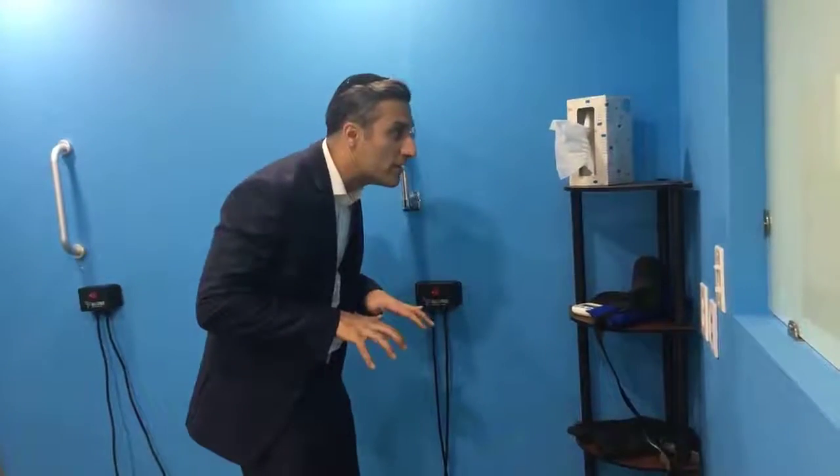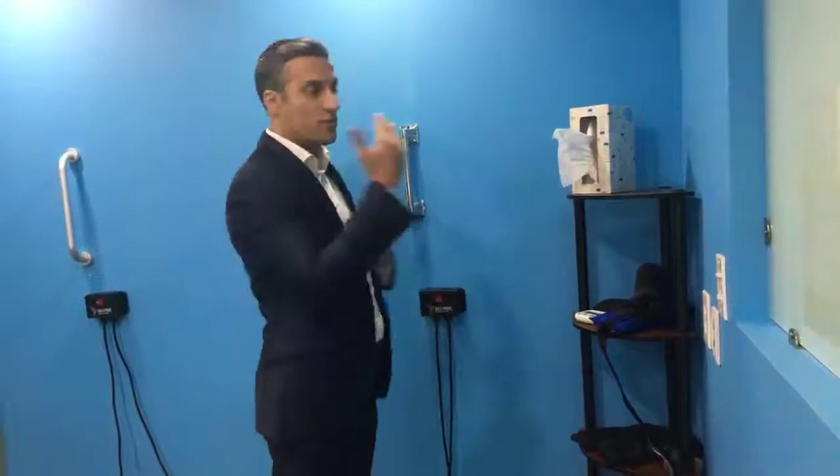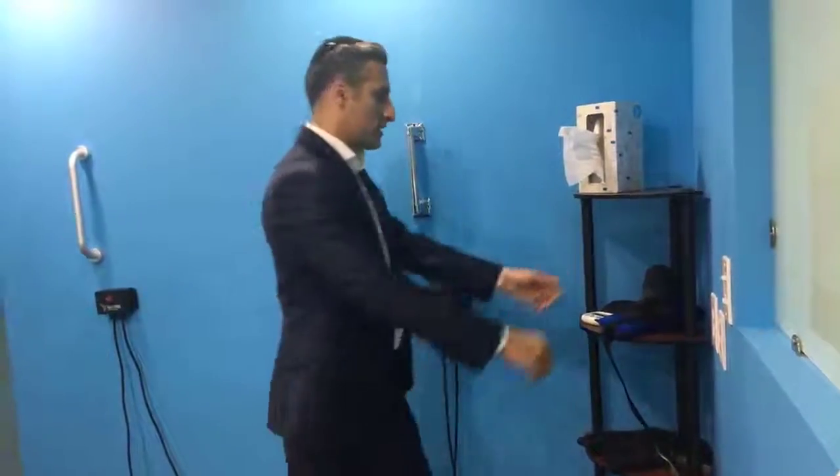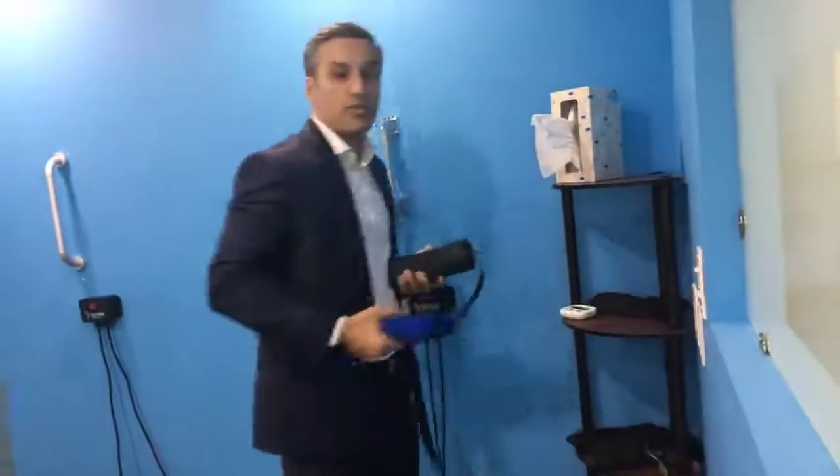If you have a desk job, what are you doing? Forward head posture, right? The screen is in front of you. If you have a phone and you constantly look down, eventually your posture is like this. So what we're doing is we're trying to reverse that.